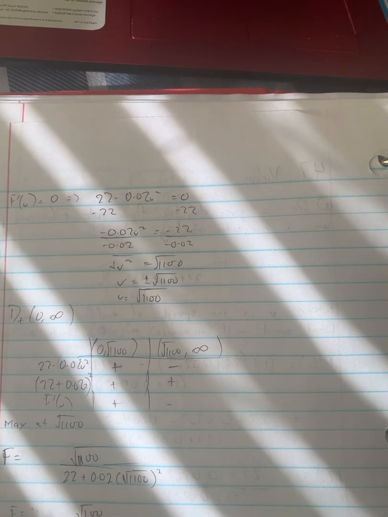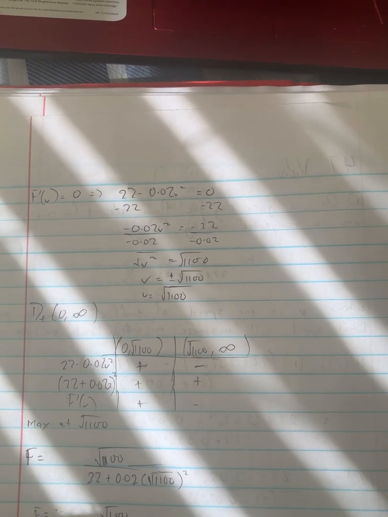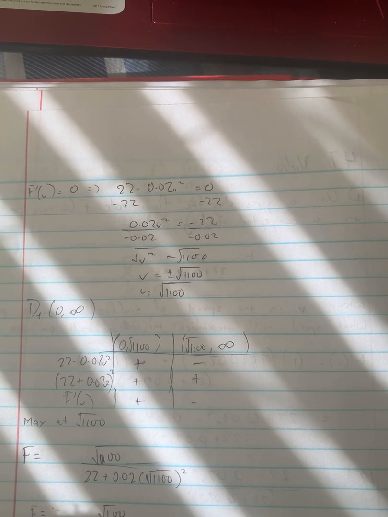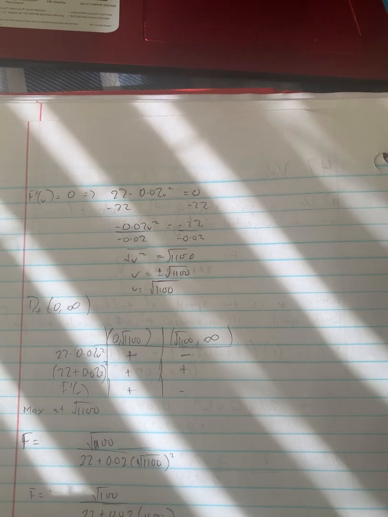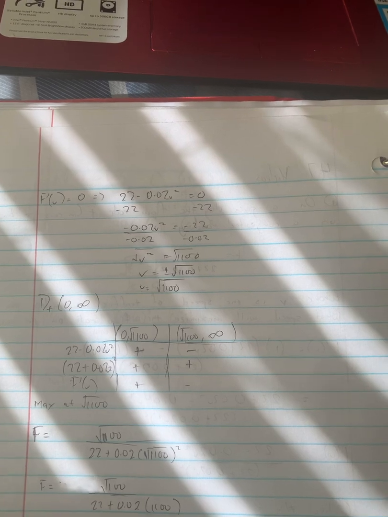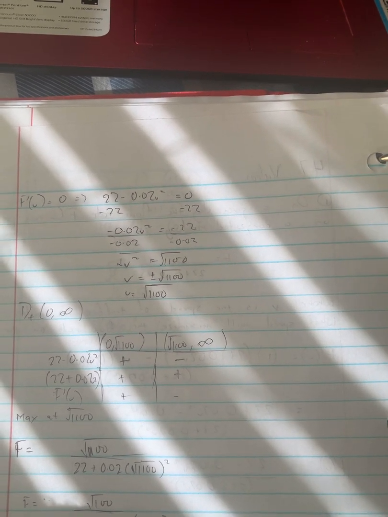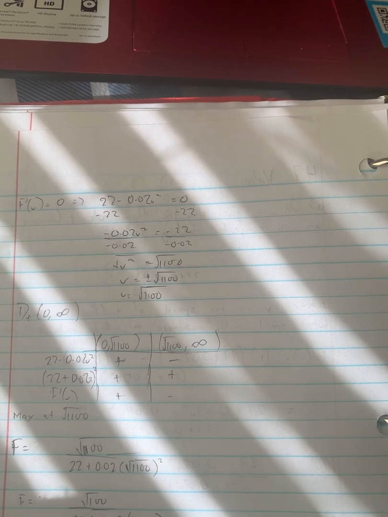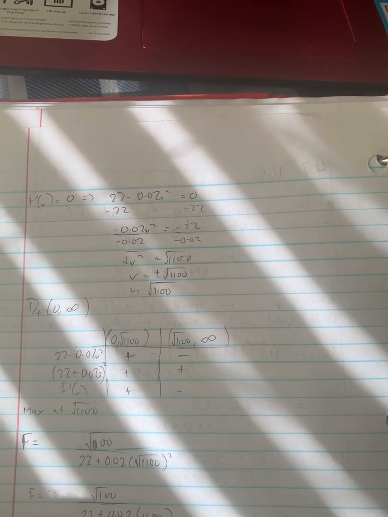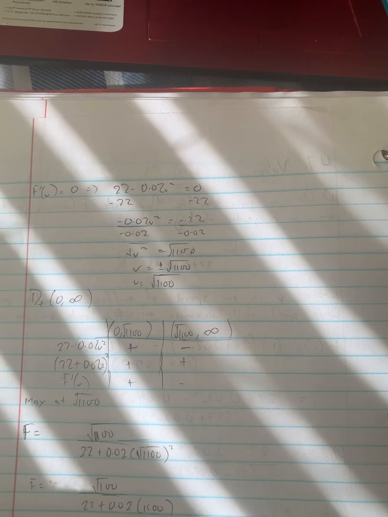We took the square root of both sides, and we got v equals plus or minus square root of 1100. Now speed is only a positive number, so I didn't think speed would ever be negative. So our only zero was v equals positive square root of 1100.